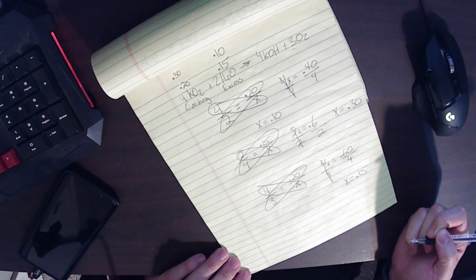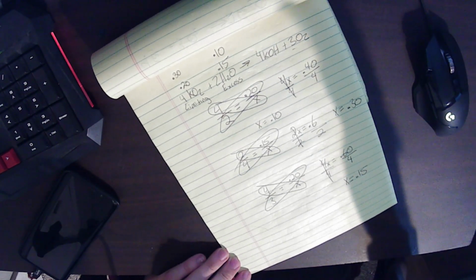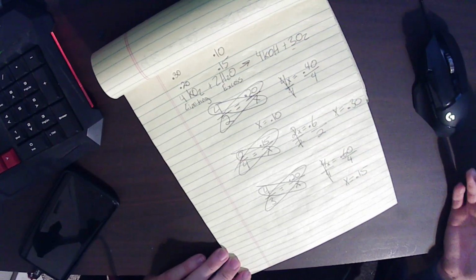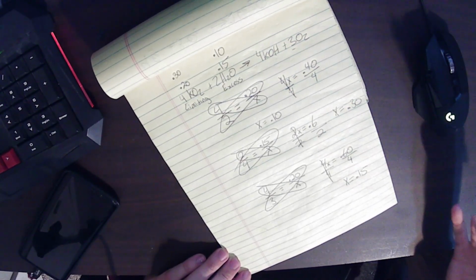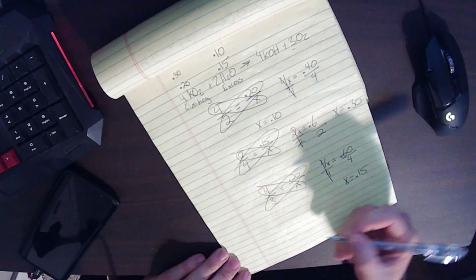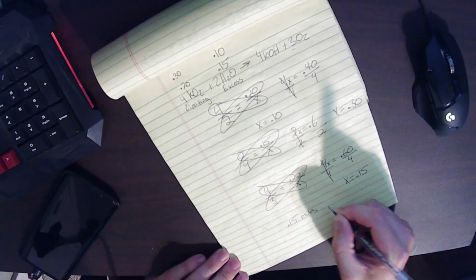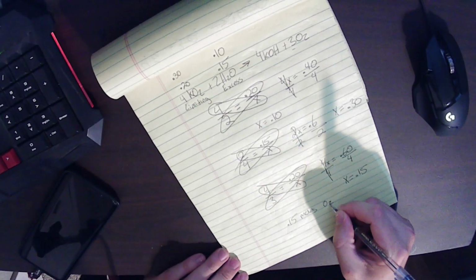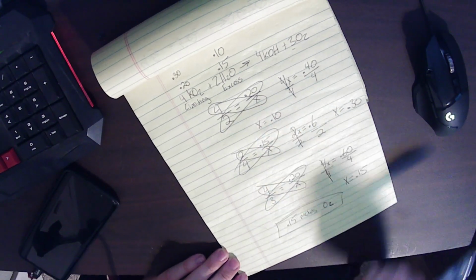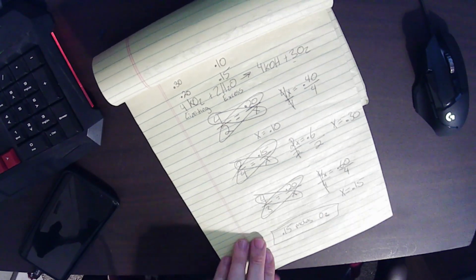All right, so your answer to this problem would be that you can produce 0.15 moles of oxygen from the reactants that you were given. So your answer would just be 0.15 moles of O2. All right, so that's the process we're trying to follow.